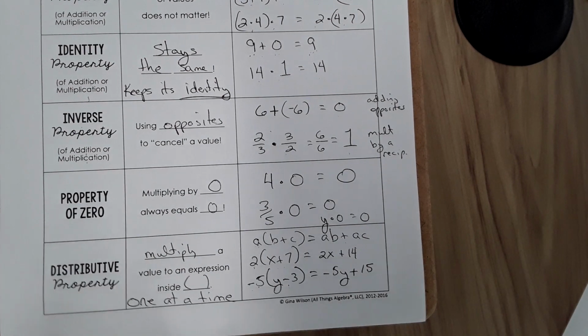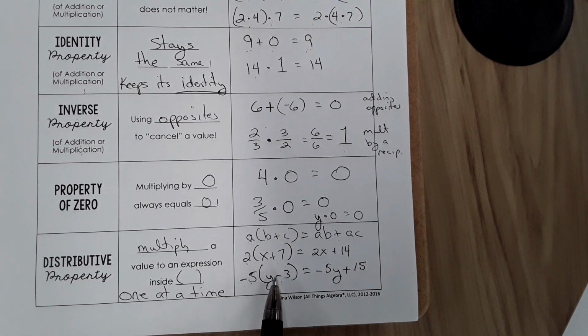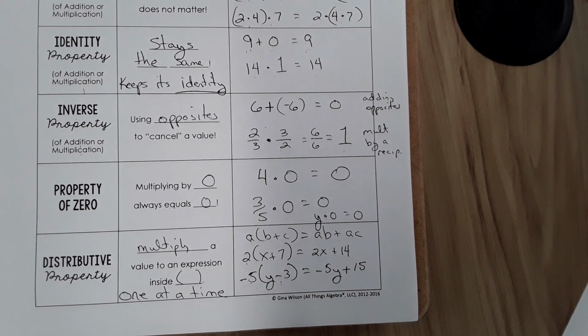The distributive property, you multiply what's on the outside of the parentheses times everything that's on the inside of the parentheses, one at a time. And we're going to spend some more time on the distributive property later, but these are your notes for assignment 2.